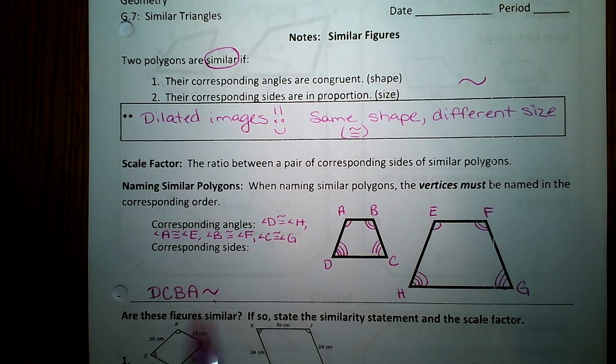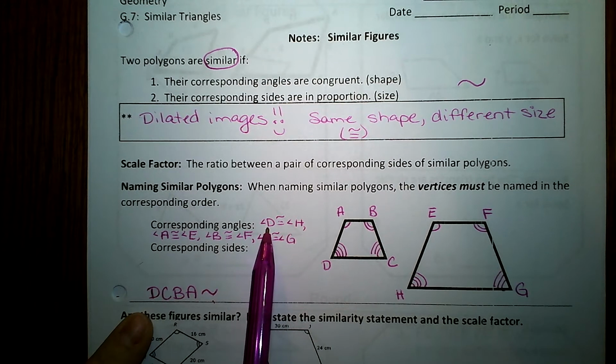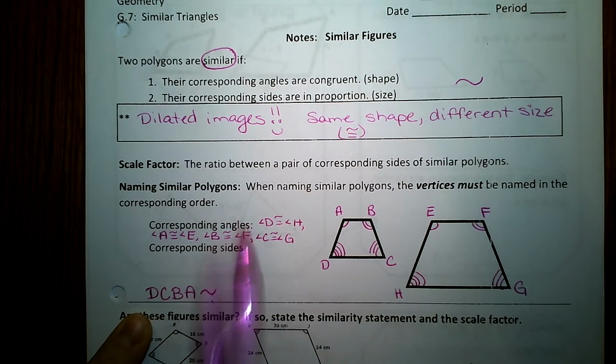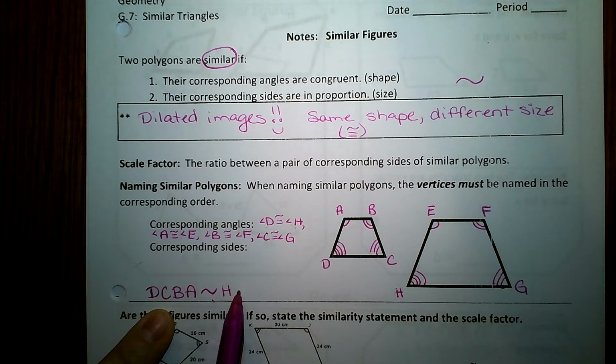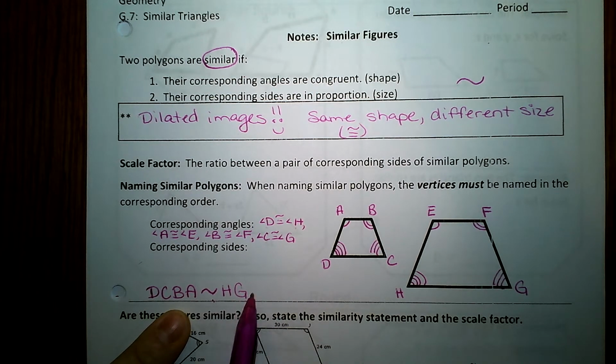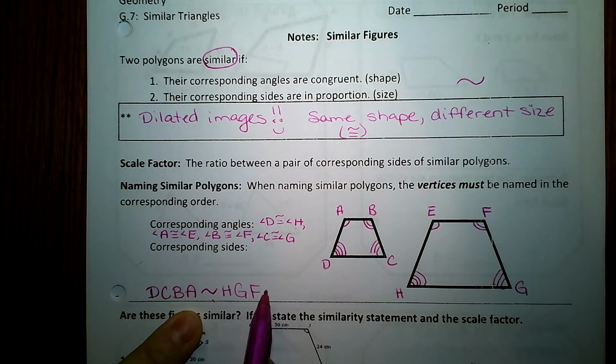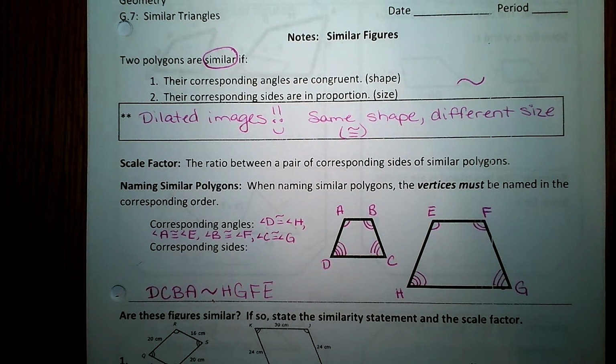If I go in this order, I have to make sure to match up corresponding parts. So angle D, we've said, is congruent to angle H, so H would come first. C is congruent to angle G. B is congruent to angle F, and A is congruent to angle E. The order that you write your similarity statement in really does matter because you are showing what parts match up with each other.